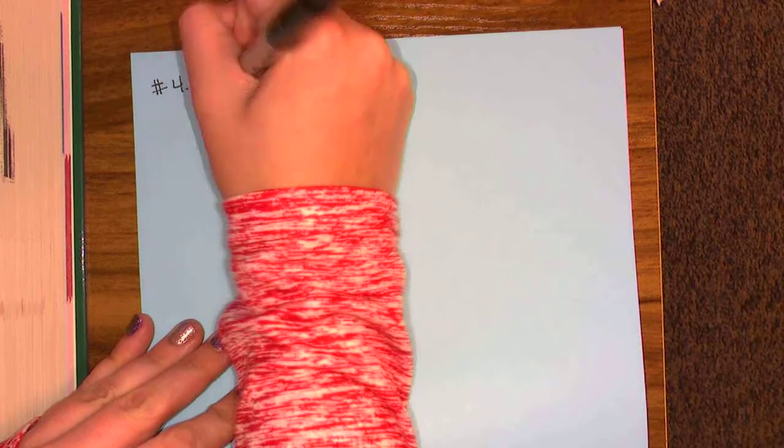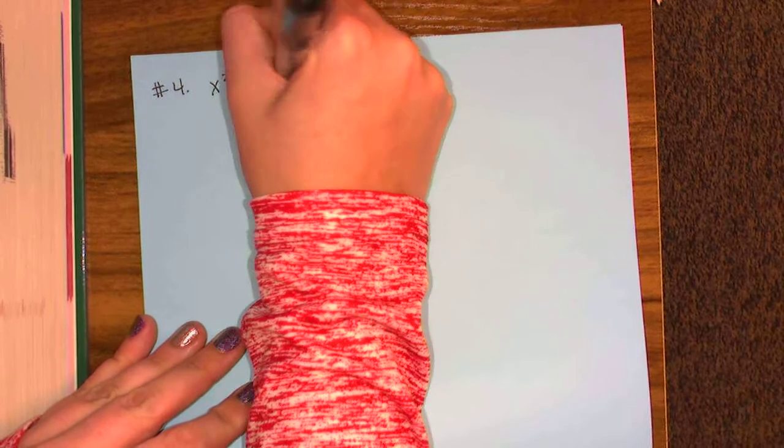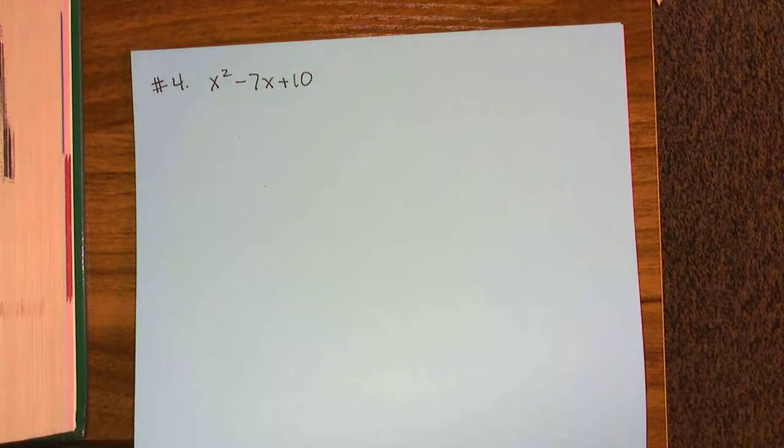Alright, so 4.3 notes you should have watched prior to class, but we're going to get into some examples of factoring. I'm just going to work a whole bunch of examples to hopefully help you guys a little bit, especially since I'm not here. But basically we're just going to be factoring these.